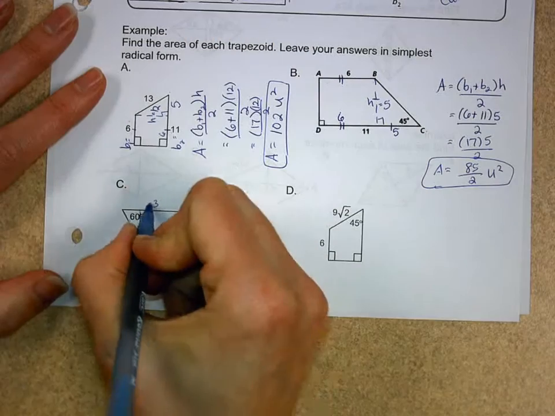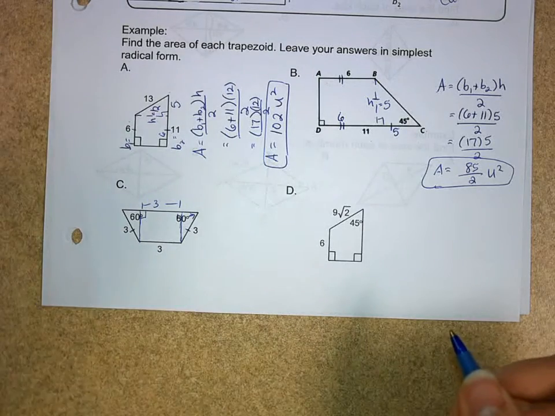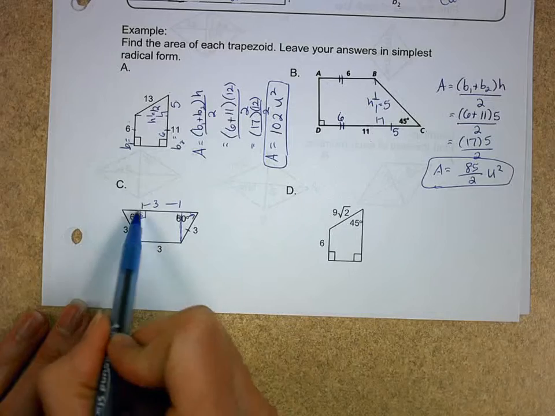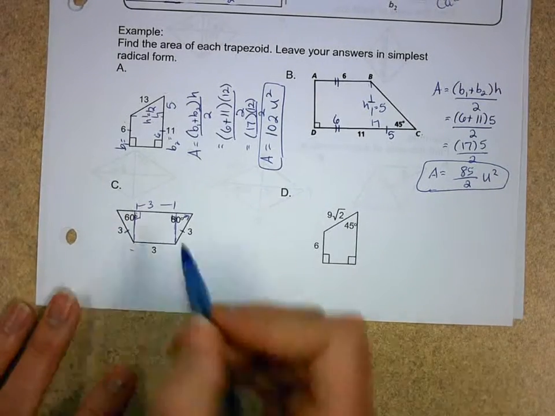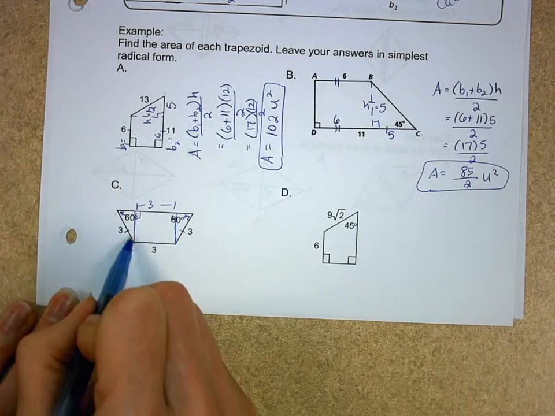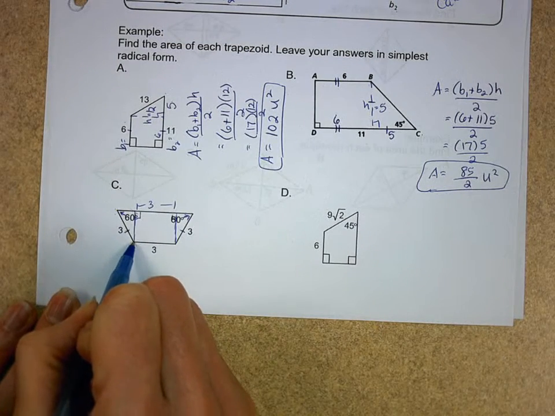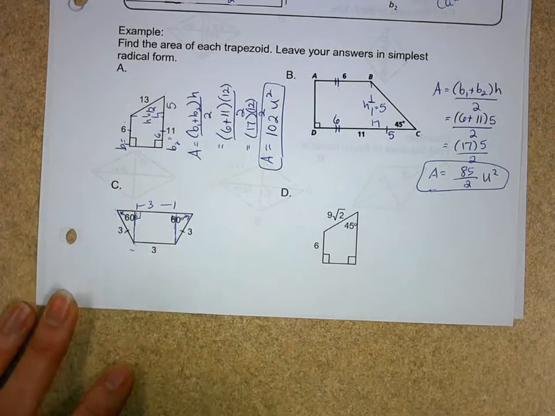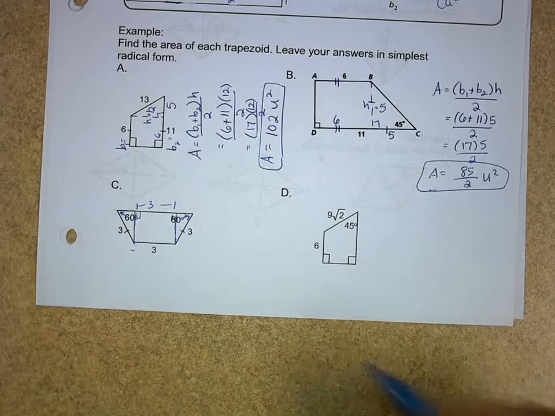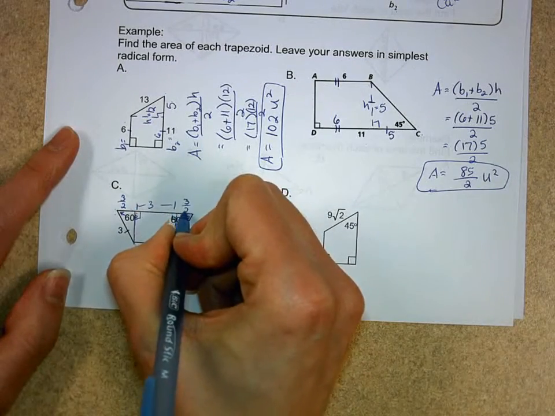I know this segment from here to here is 3, but I still somehow have to calculate what the rest of my height is and what the rest of my base is. Well, this is a 30, 60, 90 triangle. That should be 60 degrees. This right here is my right triangle. I know the hypotenuse. I need to get to the short leg. Well, how do I go from hypotenuse to short leg? You divide by what? 2. So that's 3 over 2, which makes that one exactly 3 over 2.